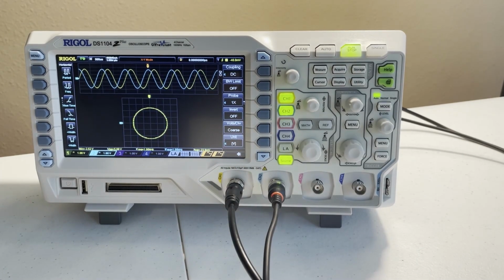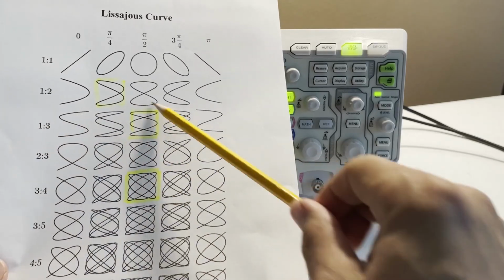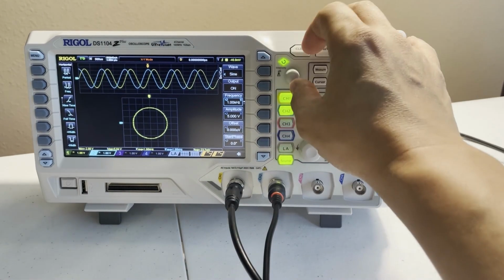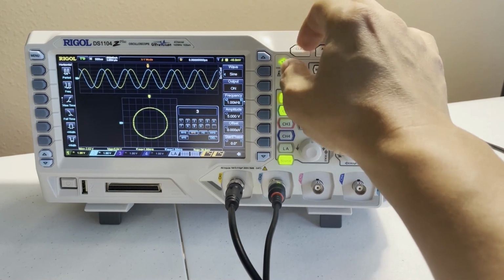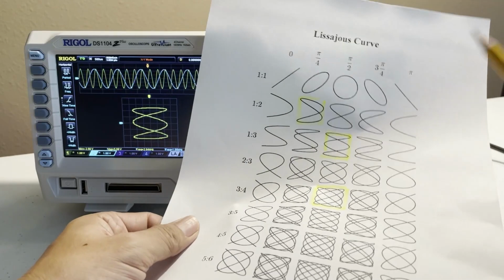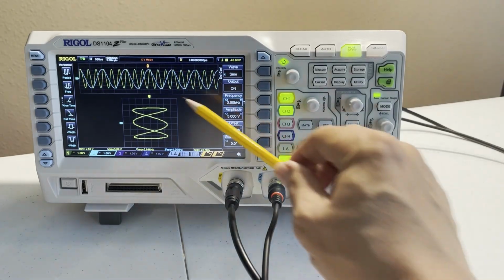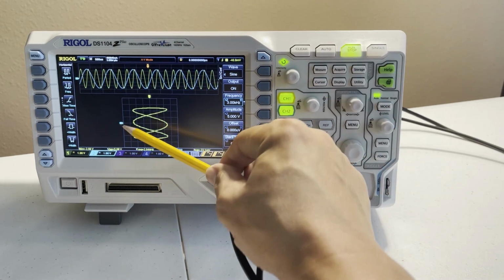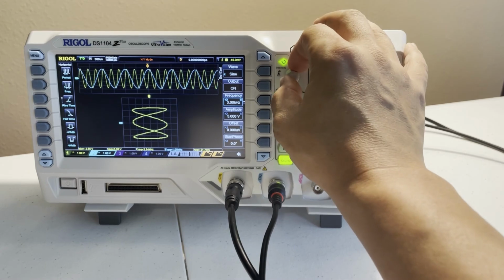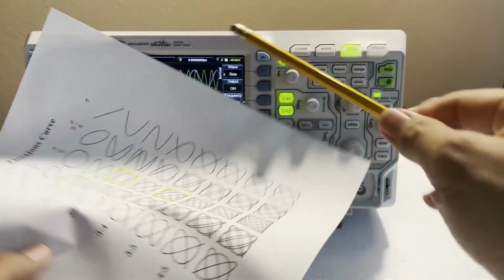Now let's challenge ourselves. For the third one, I want to go with the ratio 1 versus 3 to get a little bit more complicated Lissajous curve. I'm going to set the frequency to 3. Bingo, boom. It's exactly the same as this one, right? Just be careful: channel 1 is the y-axis, and channel 2 is the horizontal axis. So if I play with the frequency, you can see that's actually this one.